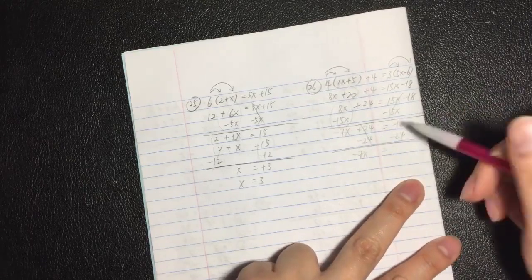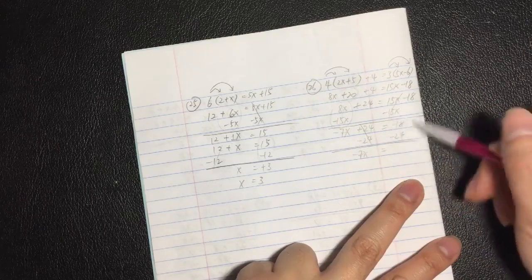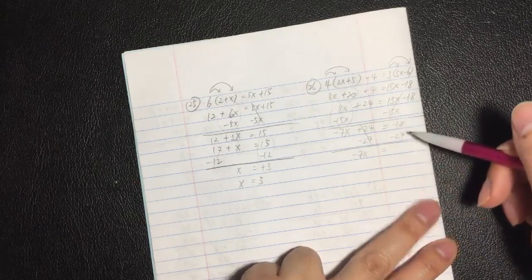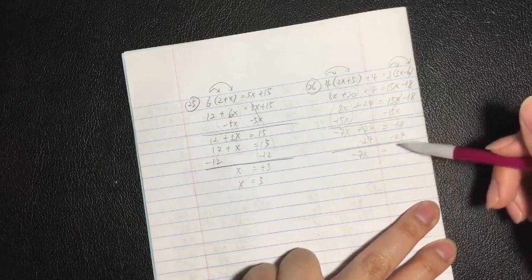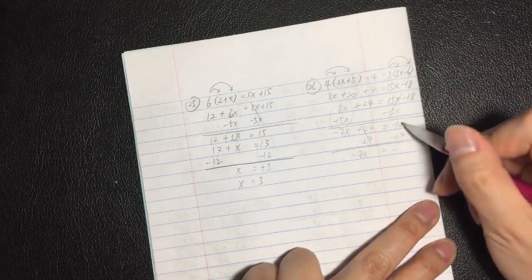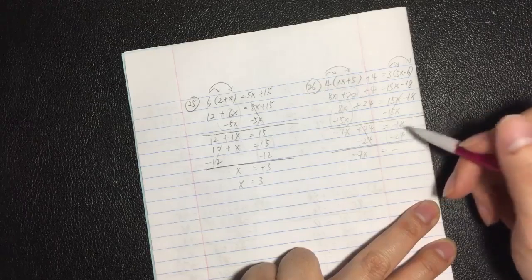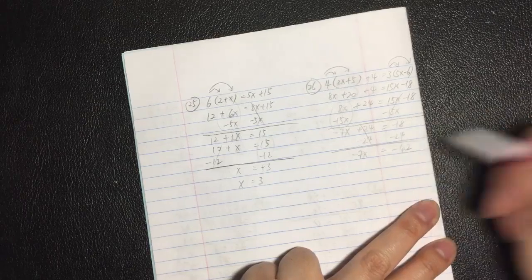On the right side, combine like terms. Negative 18 plus negative 24. Follow the addition rule. When we are adding two numbers with the same sign, keep the sign and add the magnitudes. 18 plus 24 is 42.